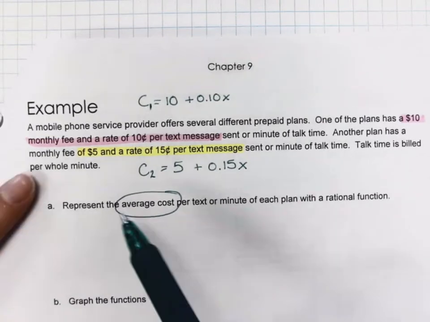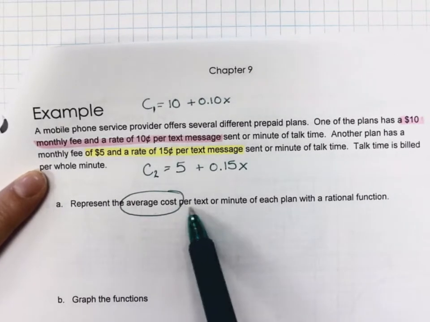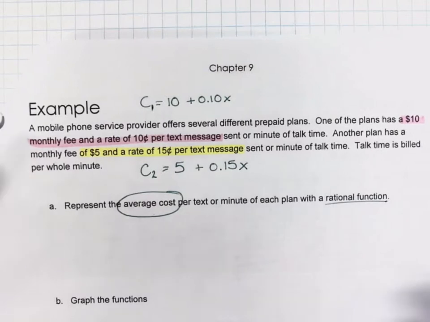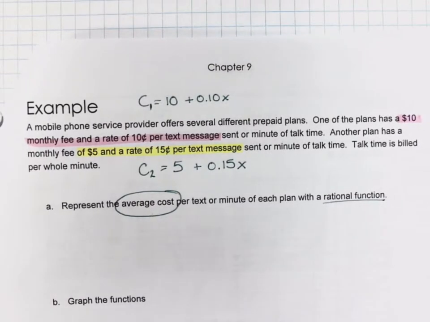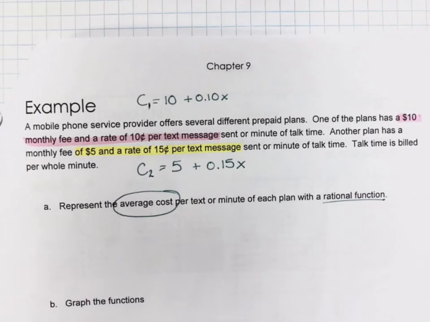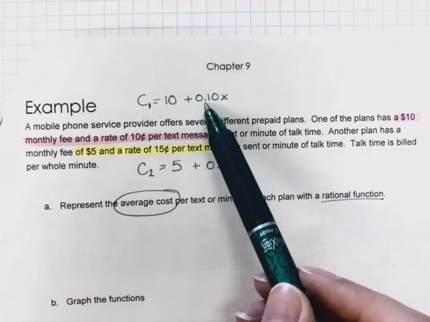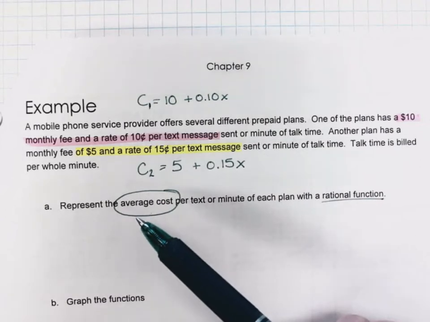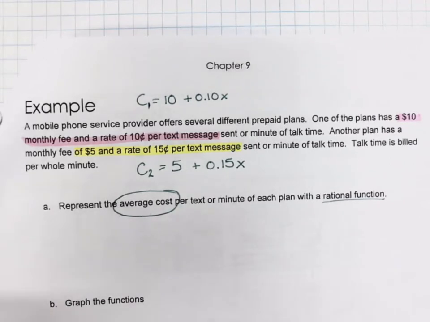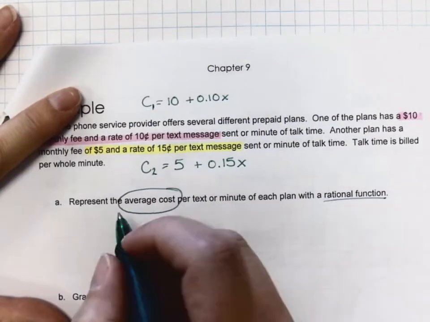Okay, so represent the average cost per text or minute of each plan with a rational function. Right away, that should twig you that you're going to have a fraction. Okay? So you know the cost. How do I figure out the average cost? What are you going to divide that by? 2? Why 2? Okay, but I need to look at per plan.